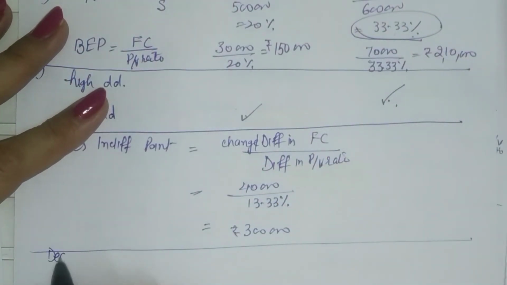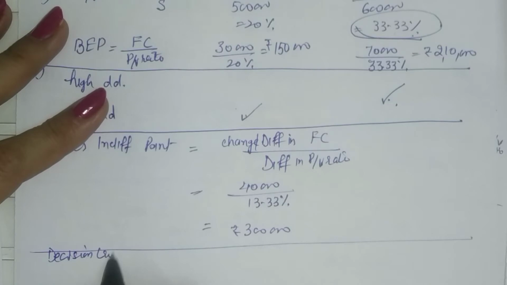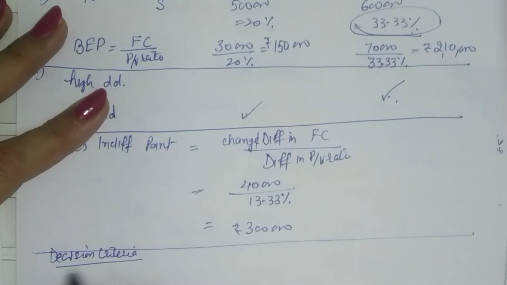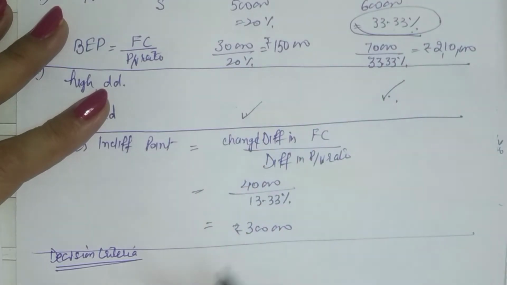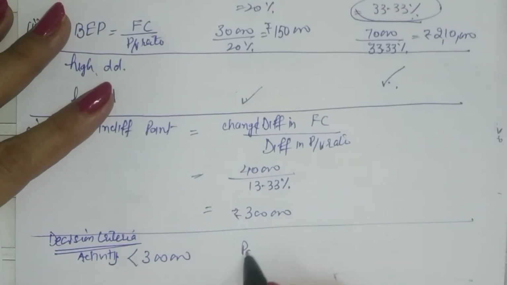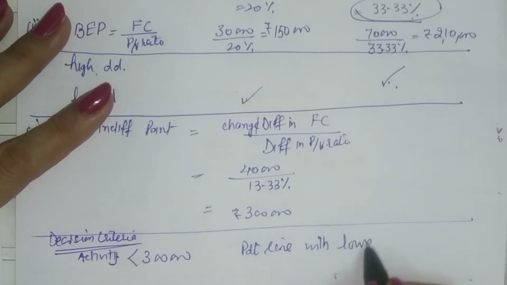So your decision criteria now will be whether you are having activity level above this or below this. So if your activity, that is units of production or sale, are below this level, then you should select the product line with lower fixed cost.